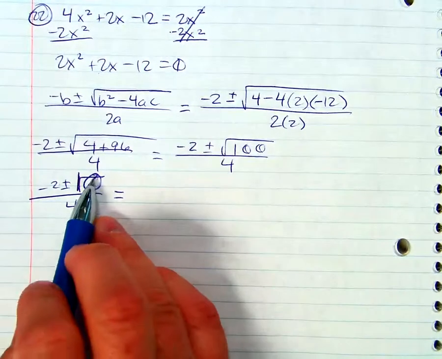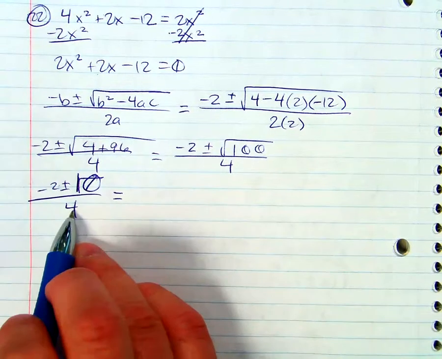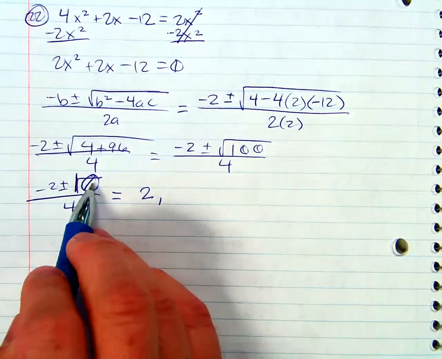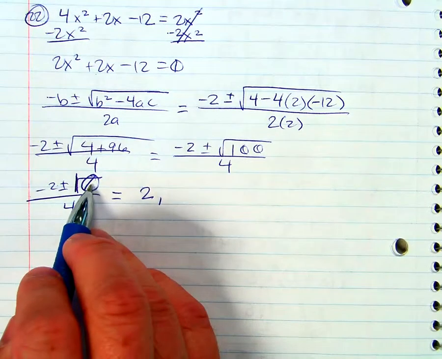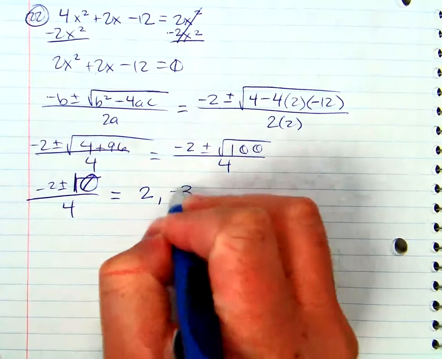Negative 2 plus 10. What would that give me? Give me a positive 8 divided by 4. Okay? And then I do negative 2 minus 10. So negative 12. Divide that by 4. And those are our two answers.